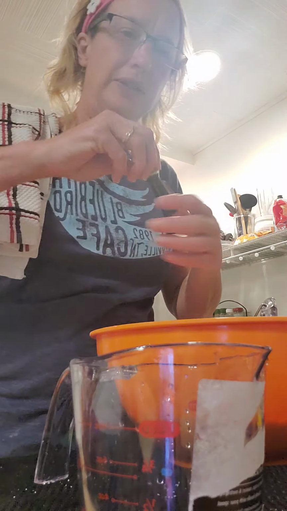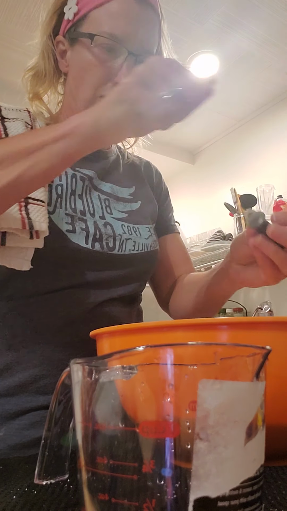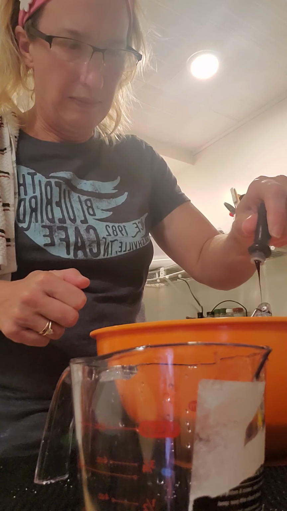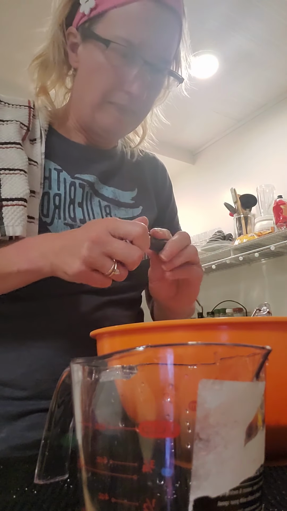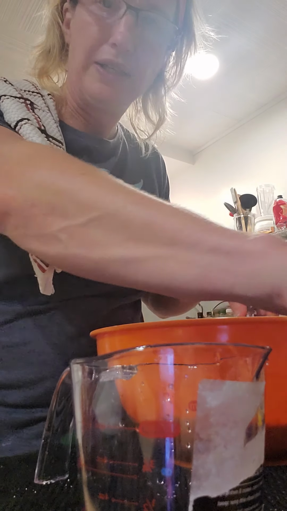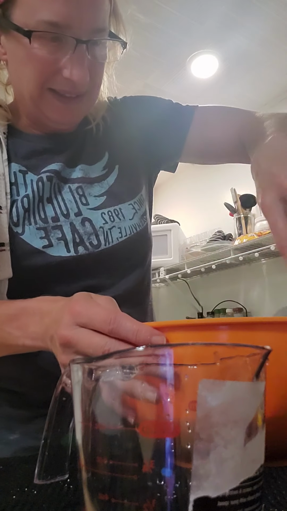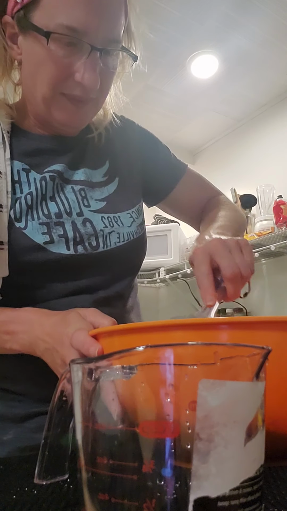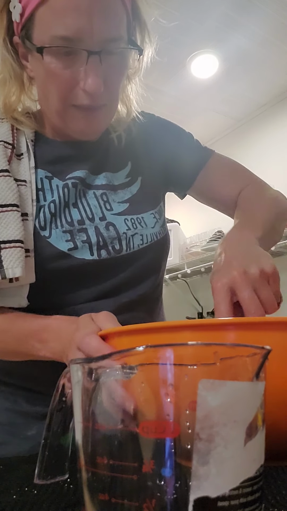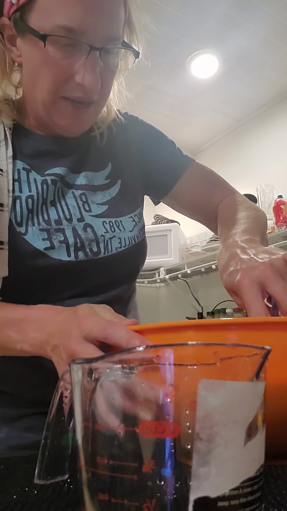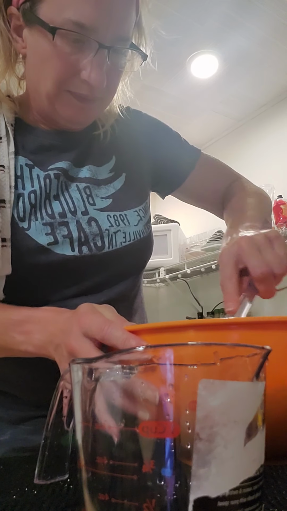I'm going to add the green food coloring. Just a couple drops. See if that does anything. I like the color green and purple, but I like an emerald green.